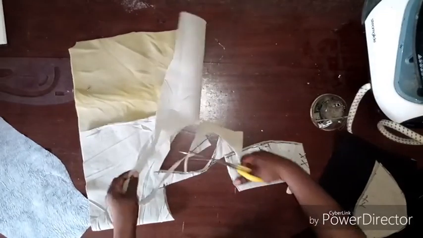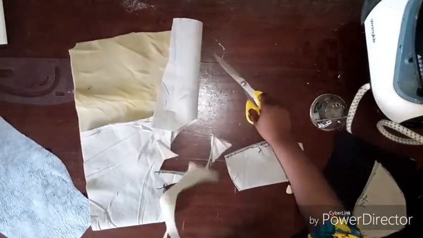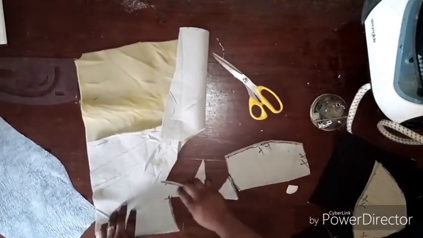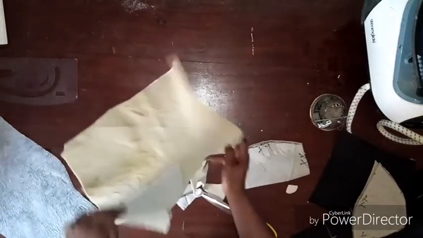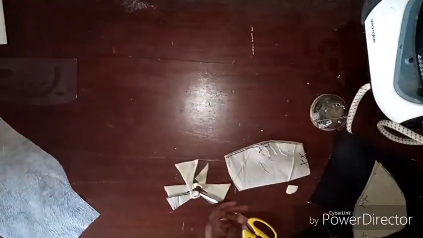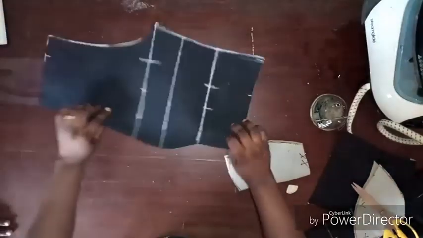Alright, so I'm just trimming out the excesses of my breast pad, okay, so that we'll be able to use it in another tutorial. Nothing goes to waste here, guys. Okay, so we are done cutting our breast pad.